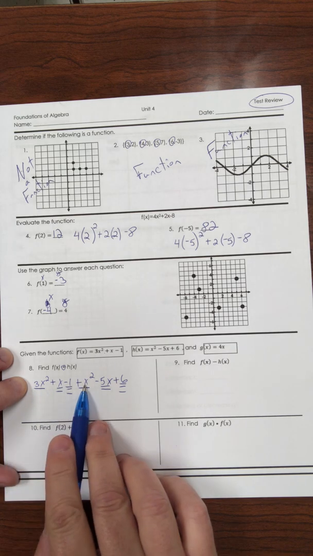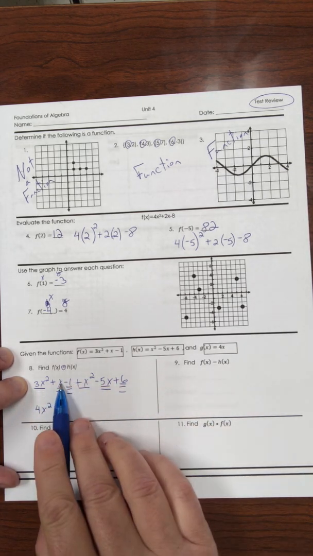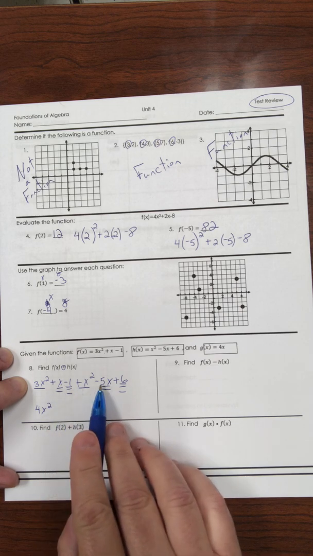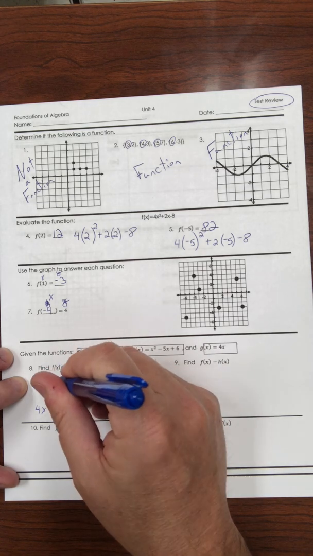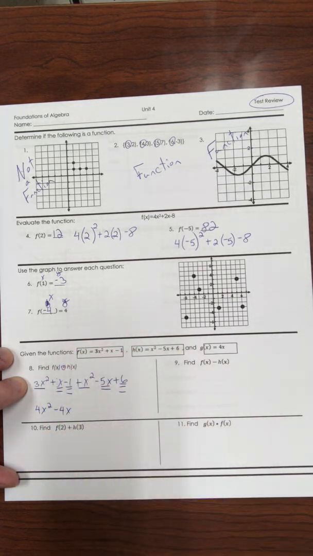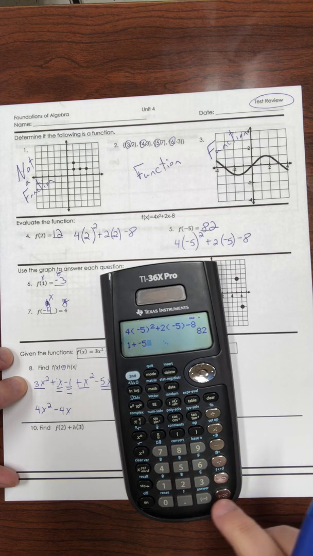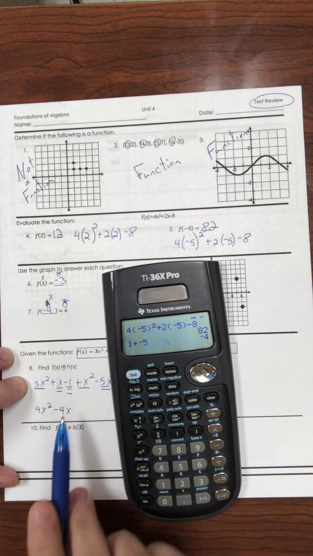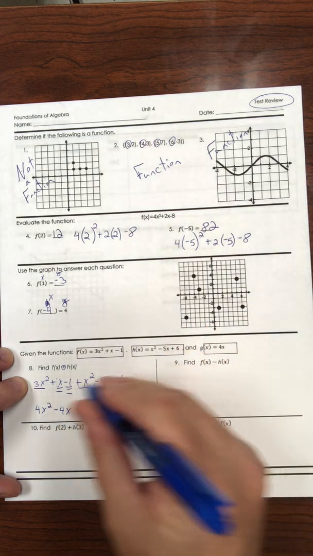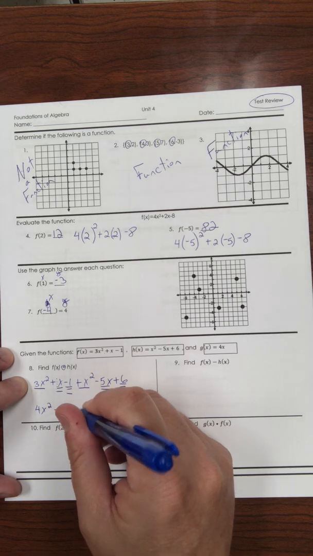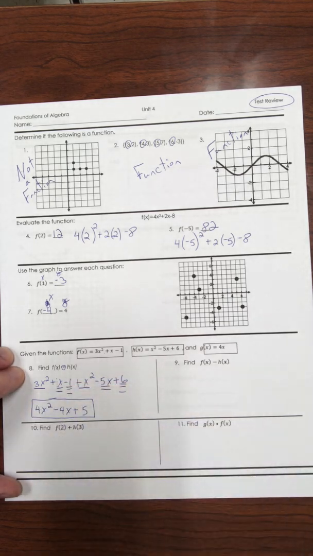So now let's combine our like terms. We have 3x squared plus 1x squared. That gives me 4x squared. I've got a 1x minus 5x. That gives me a -4x. Remember, you can punch 1 plus -5. Always use plus when you're combining them. And it gives you a -4. That's where that -4 came from. And then I've got a -1 plus 6. That gives me +5. And that is my final answer.